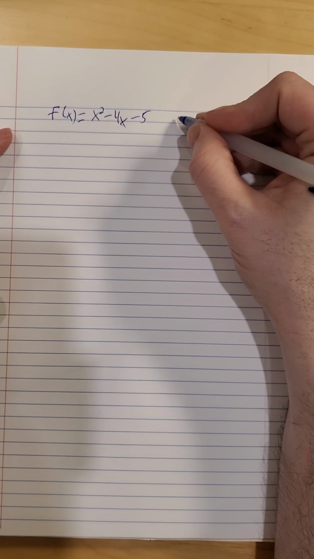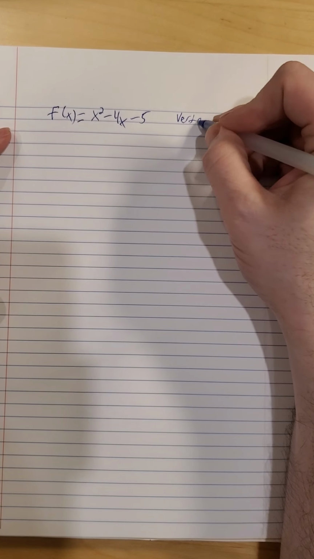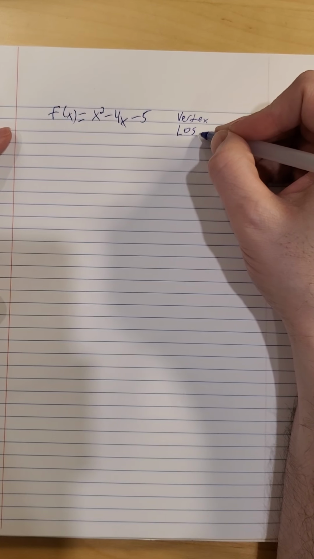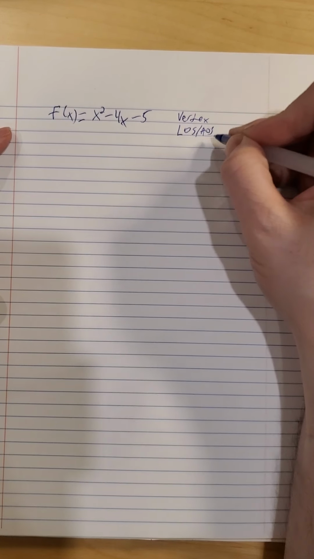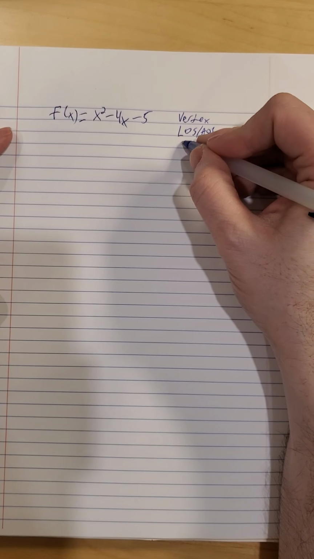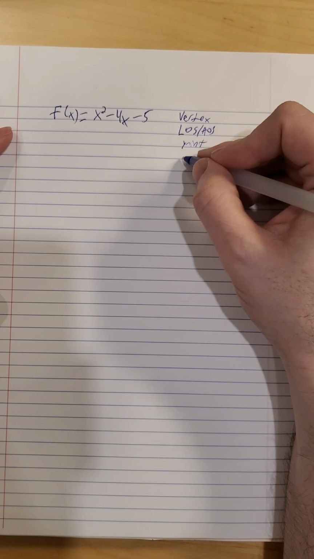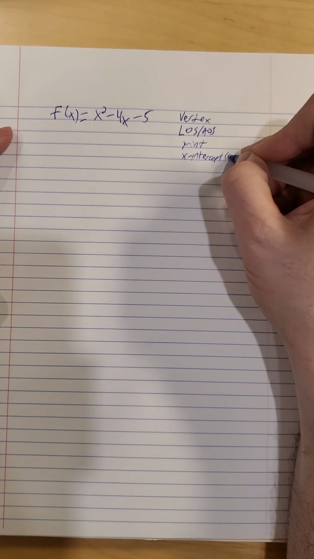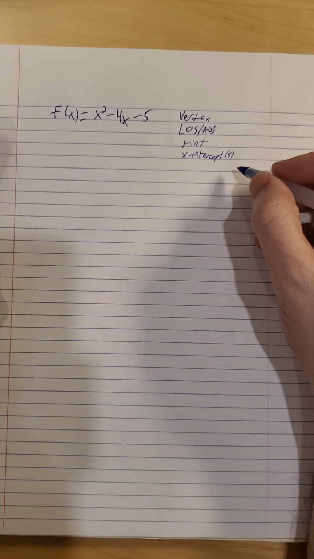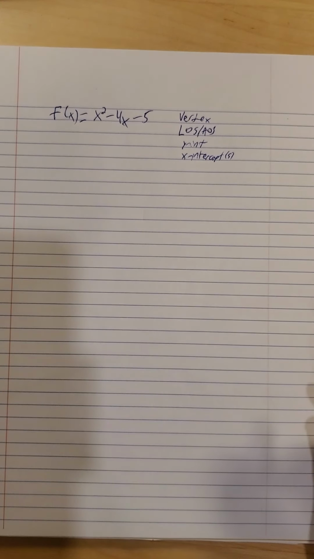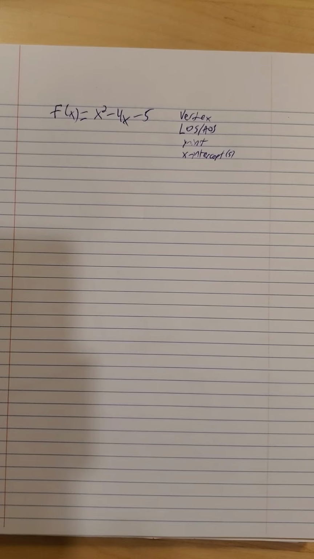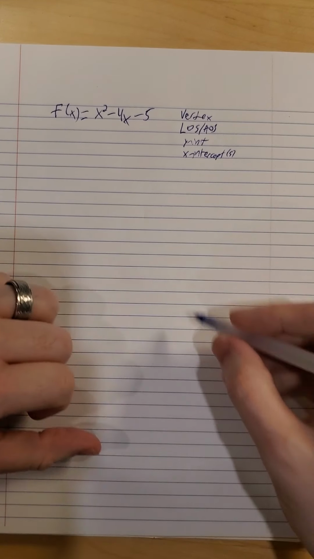By completing the square, you're going to find the vertex, the line of symmetry, also called axis of symmetry, y-intercept, and any possible x-intercepts if there are any. All right, so give that a pause and we'll finish it together. Okay, welcome back.